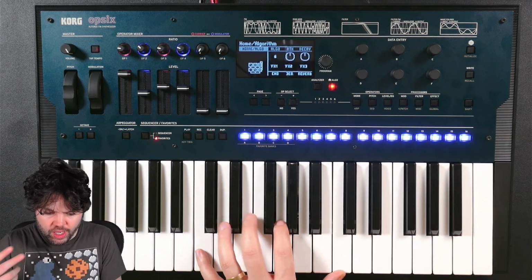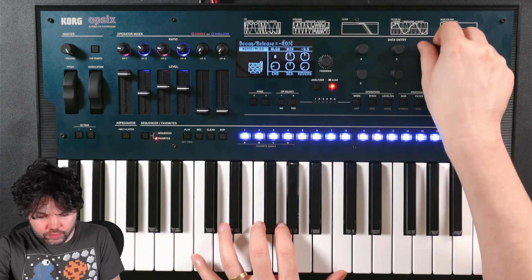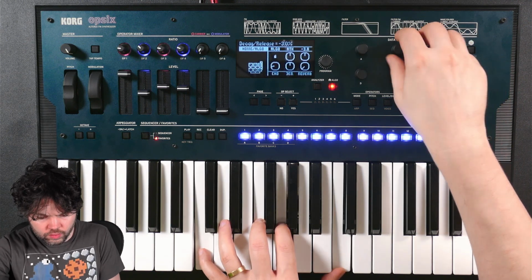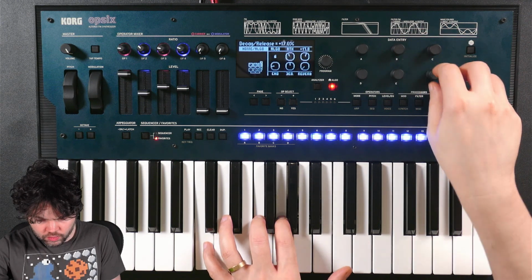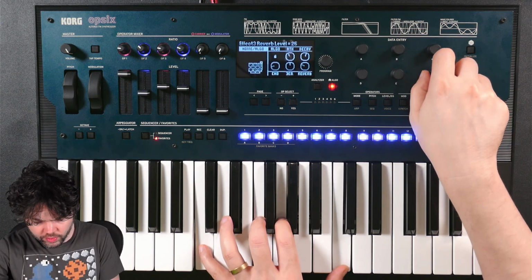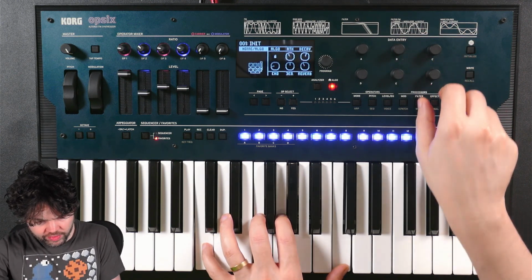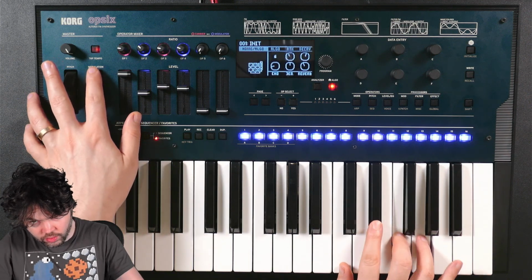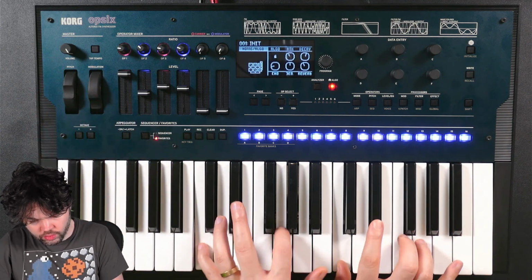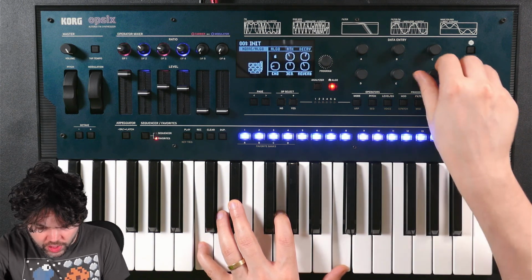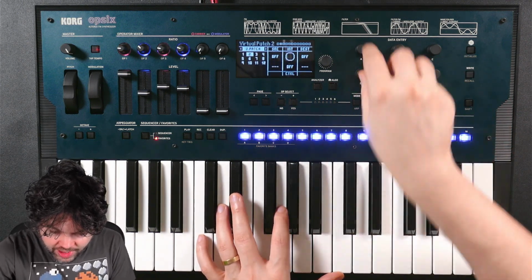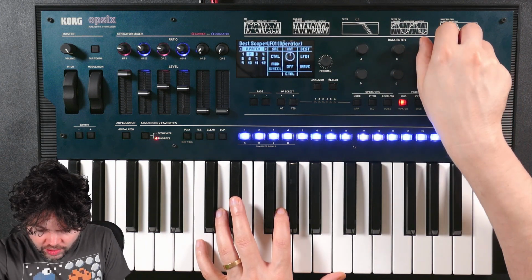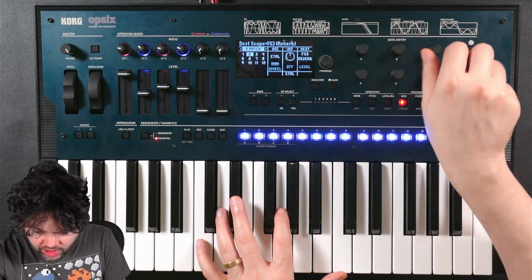So let's look at these master settings here. Of reverb. So I think I would like more reverb when the mod wheel comes up as well. So let's do that. Control mod wheel to reverb level.